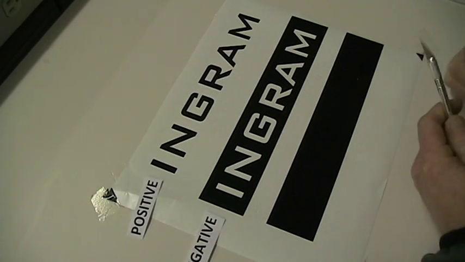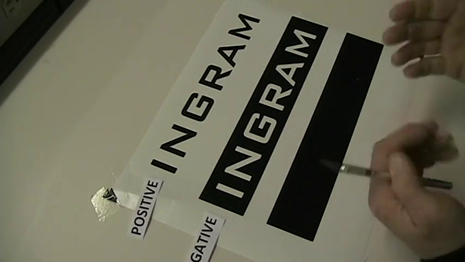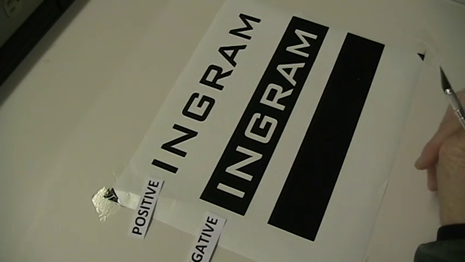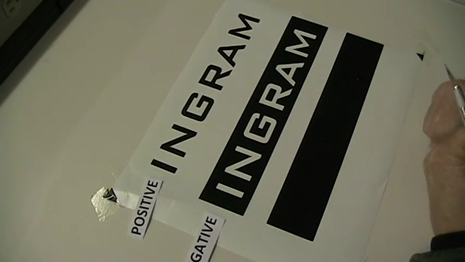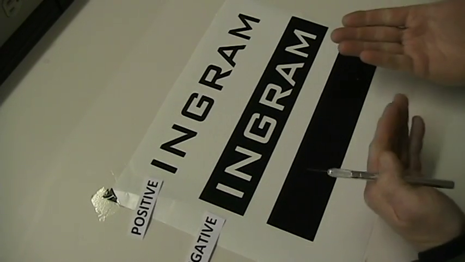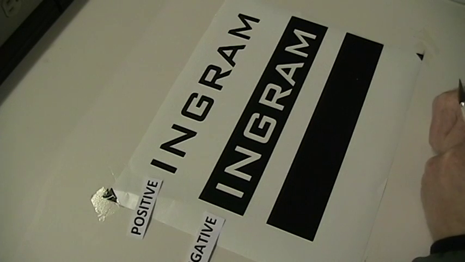Now, this process that I've just shown you is just with text, but the exact same process works for more complex images, shapes, or objects. The most important thing you want to remember is what part of the image do you want to keep, and what part of the image do you want to get rid of.